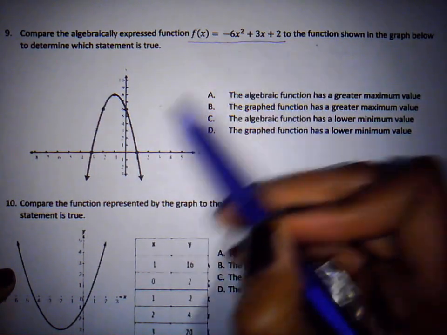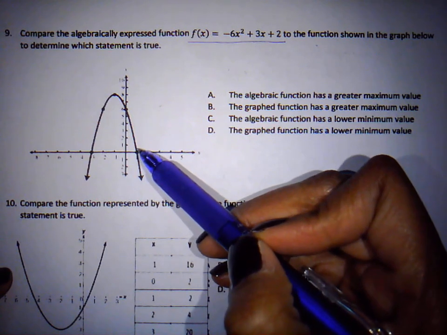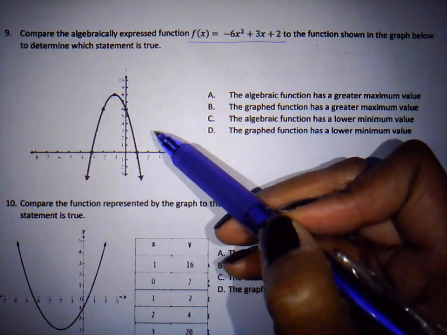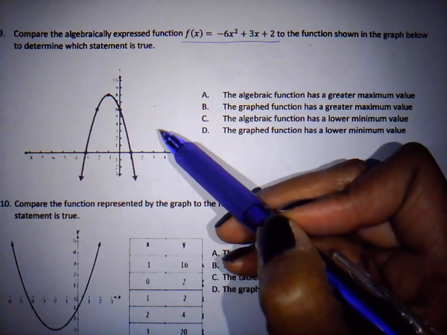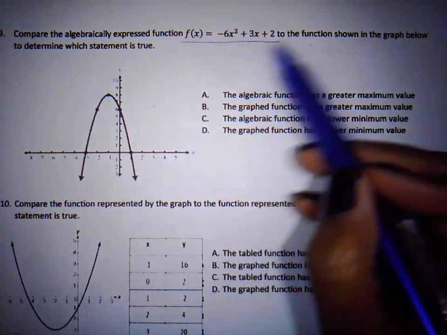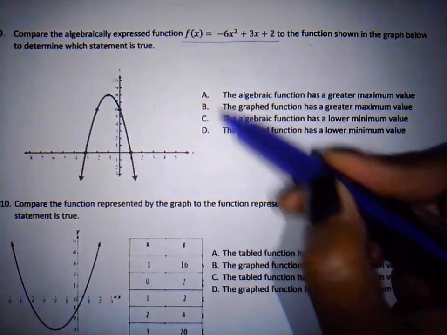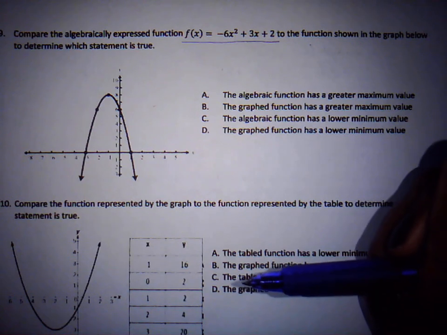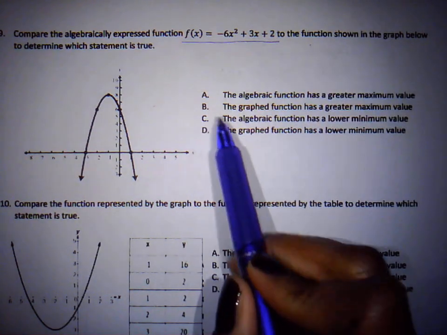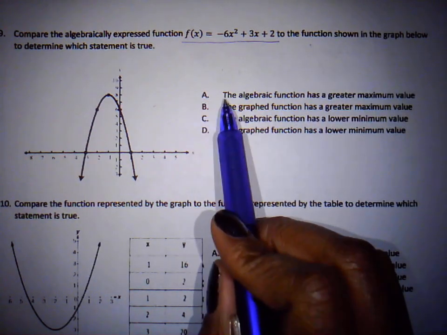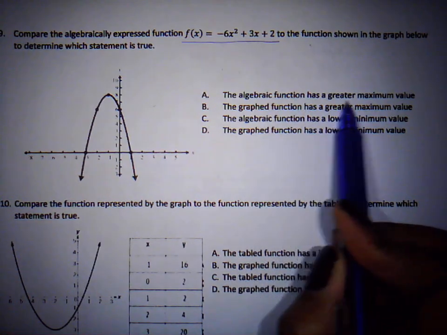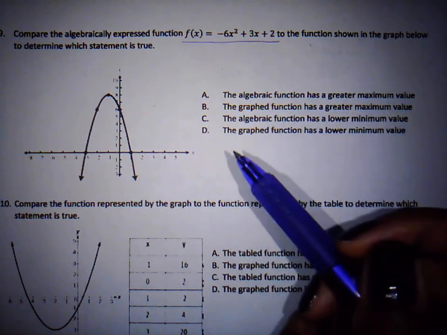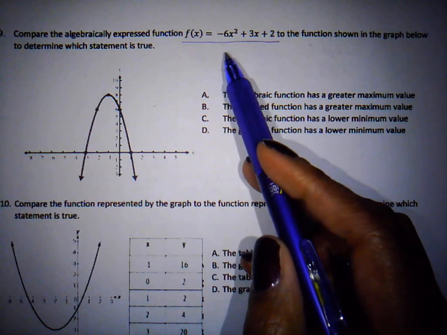Young people, this function and this function are two different functions, okay? Two separate functions. We must compare them, and then we have to determine which of these statements is true. Now, the first statement says the algebraic function has a greater maximum value. Well, I don't know what the maximum value of this equation is.